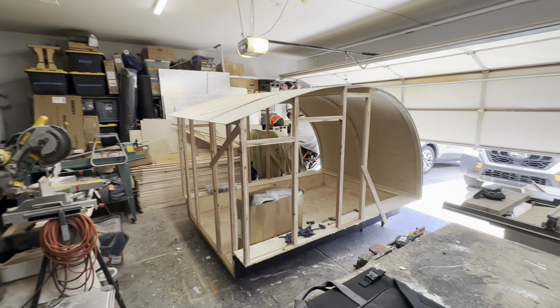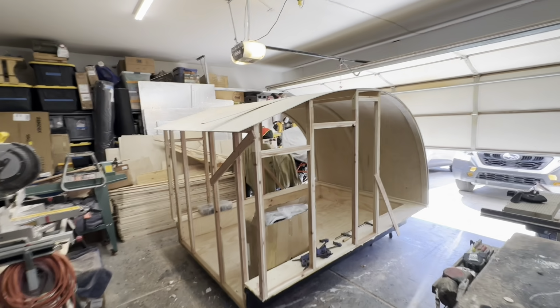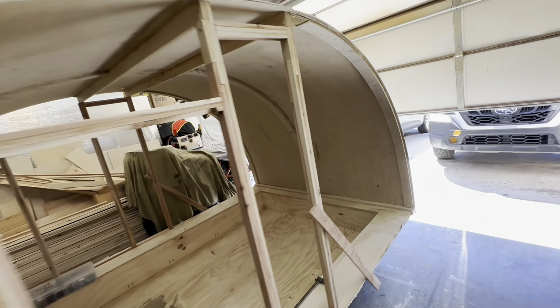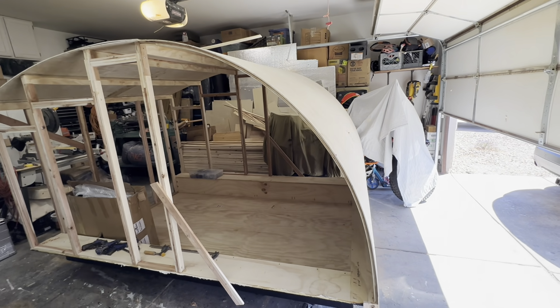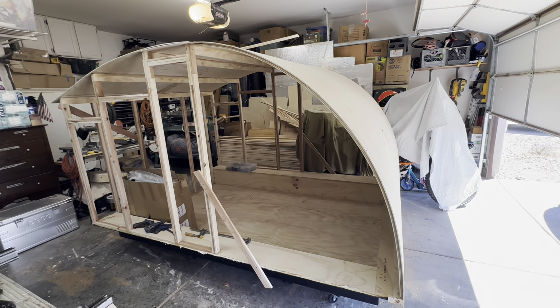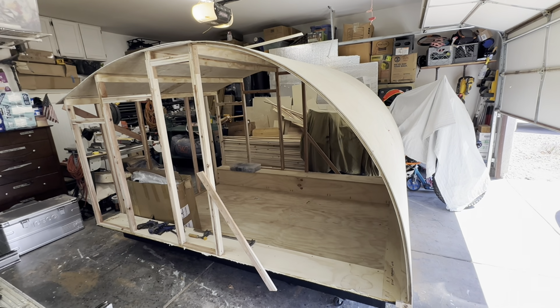But let's address the elephant in the room, and that is the dramatic change in design. So I think you guys seeing this probably have a good sense of what's going on. I'm going to get into the design concept, but let me just touch on this. The genesis of this design change really came from a mock-up.